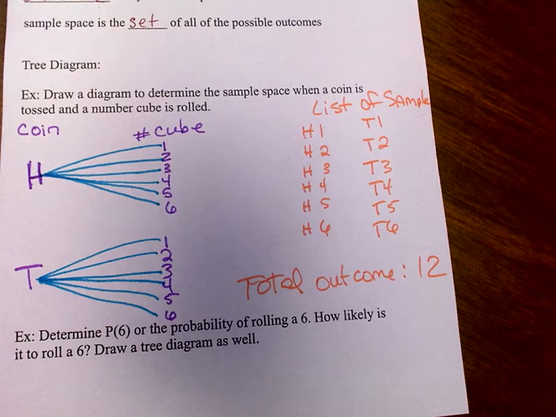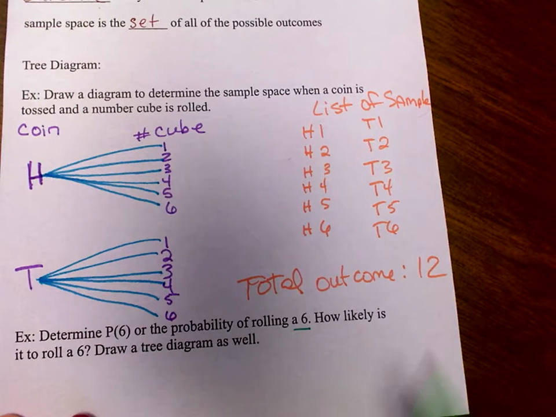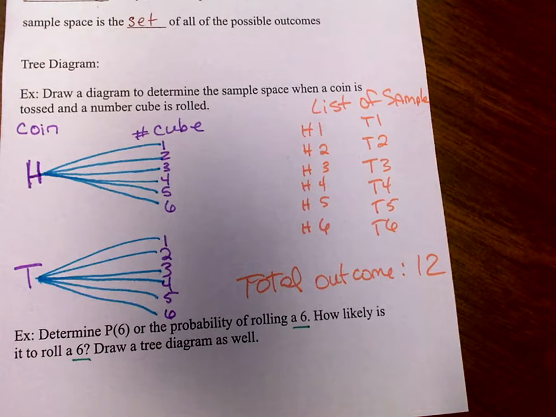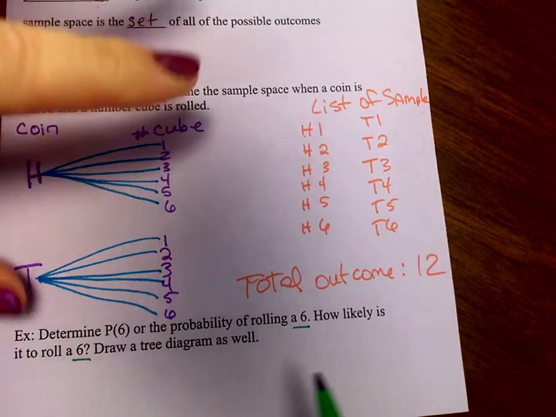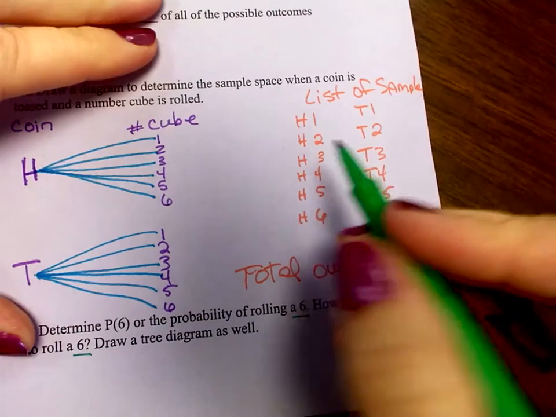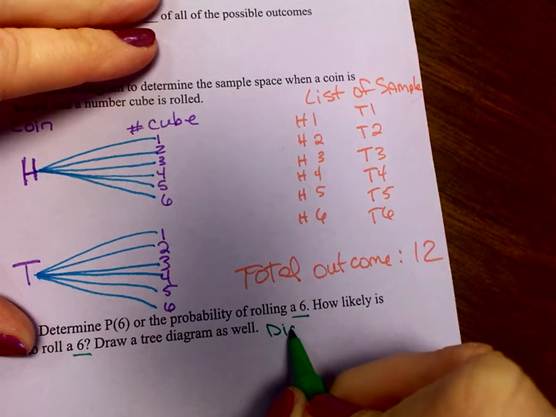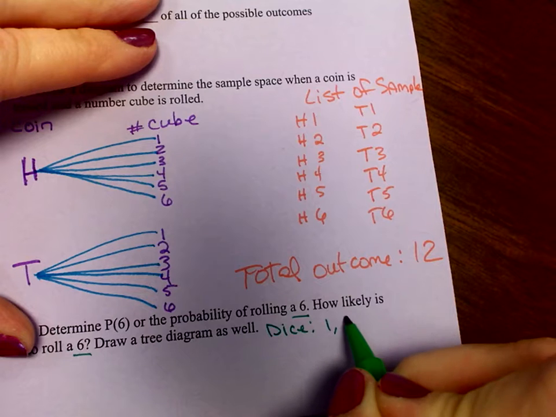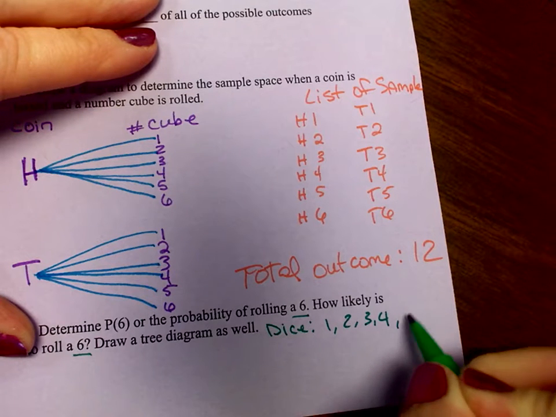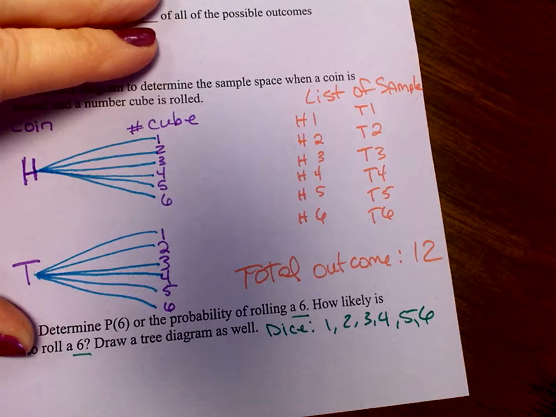So let's look at the next example. Determine the probability of rolling a 6. How likely is it to roll a 6? Draw a tree diagram as well. So remember your dice has the 6 possible outcomes: 1, 2, 3, 4, 5, 6.